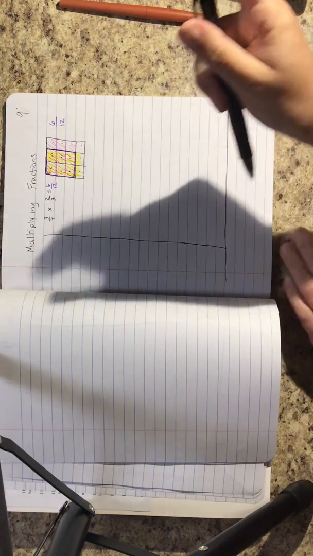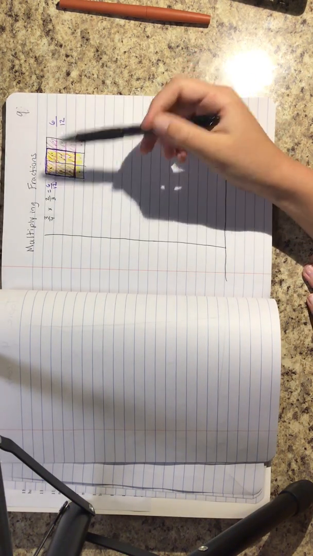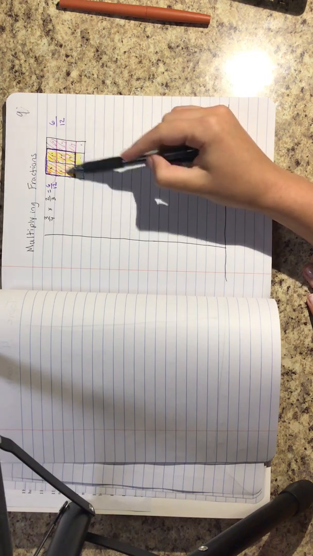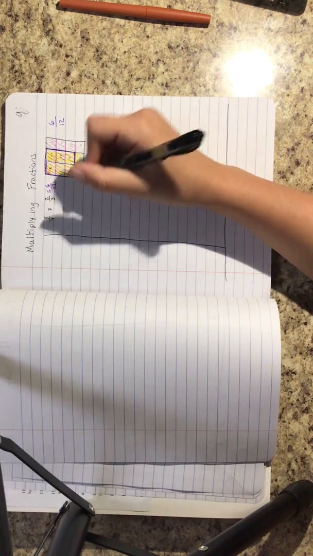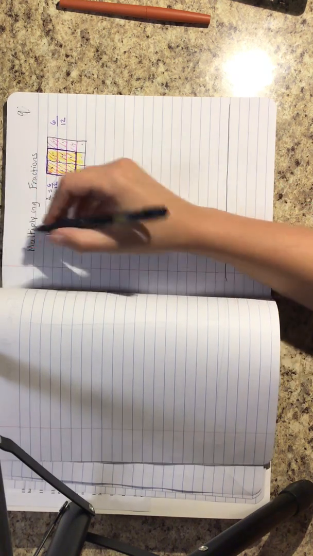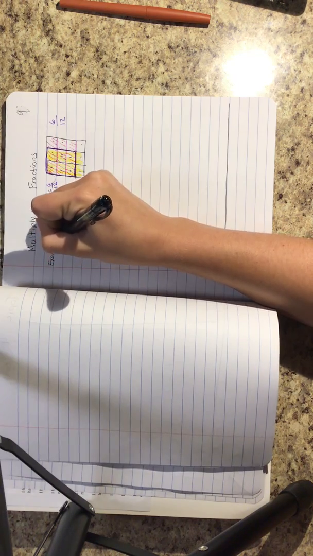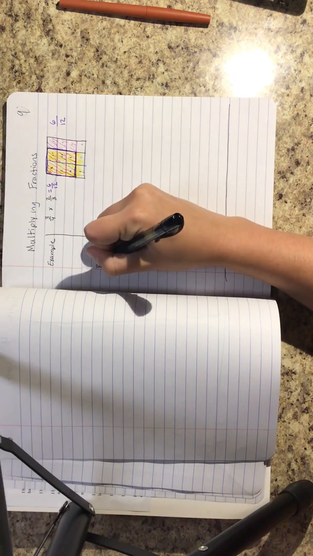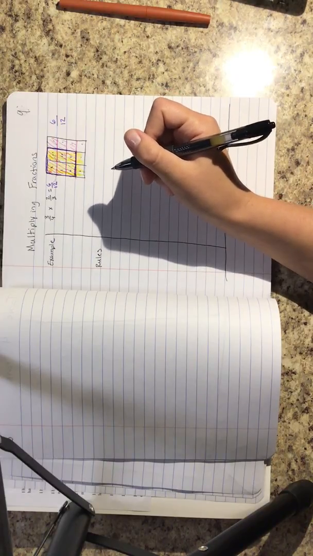And I'm going to give you some rules for solving fraction multiplication that does not require you to draw a model. So I'm going to write my rules right here. So I'm going to label my Cornell Notes. I'm going to put example here. And then I'm going to write rules over here. So my rules are as follows.